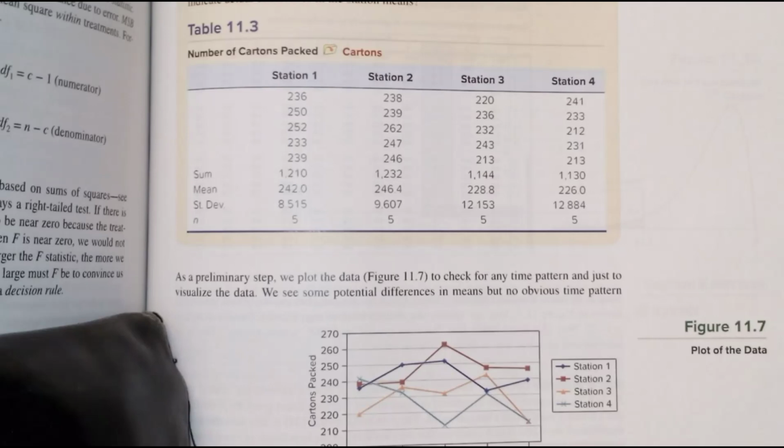And I say to myself, over time, can you tell just looking at this whether or not one station is consistently better or worse than another? What do you think? Kind of hard to tell from that, isn't it?